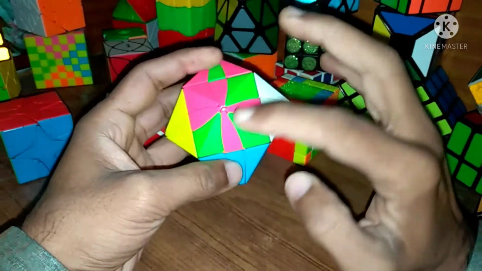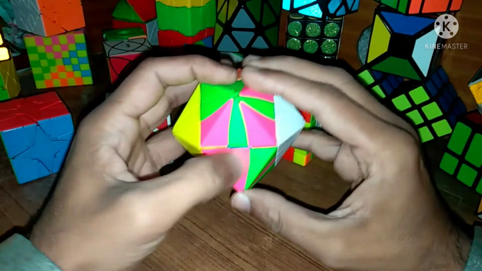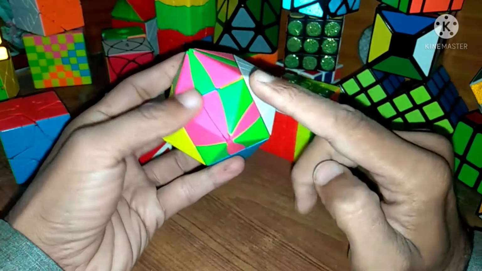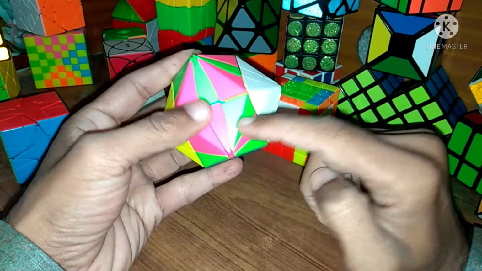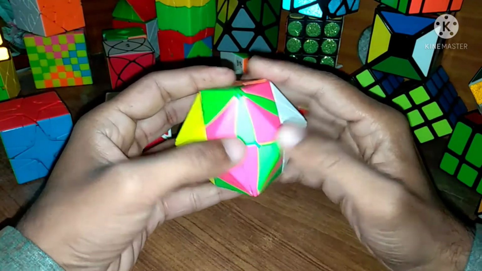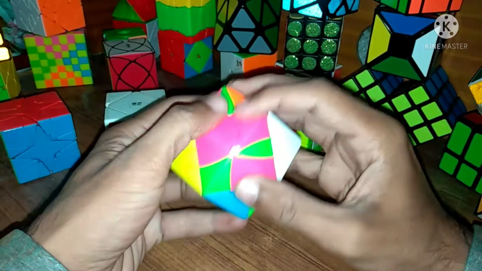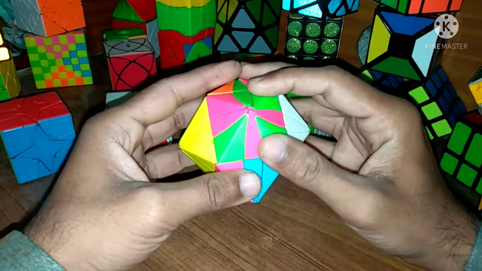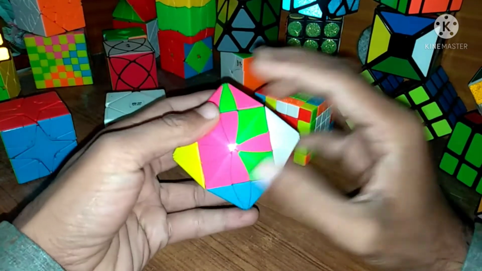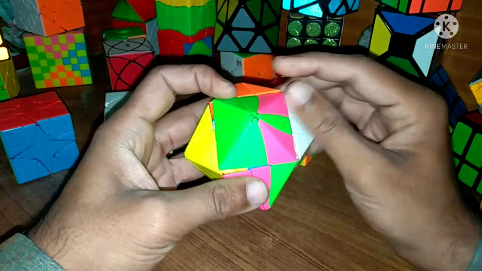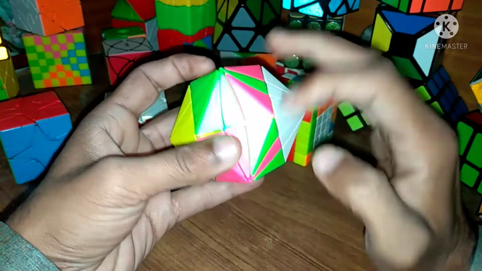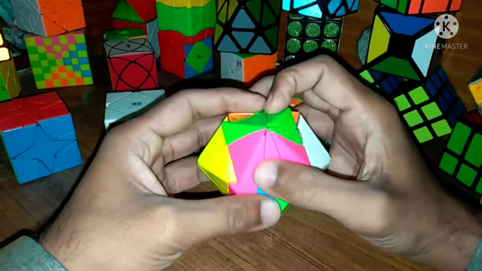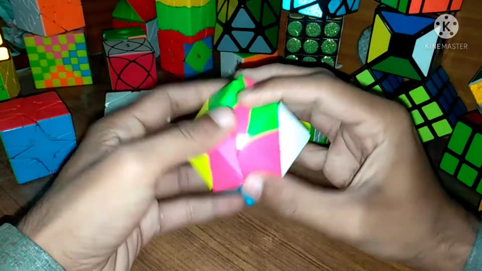This is done. Now we are left with the last two corners. So we will just apply the same technique. This pink we will fix in this position, and this green we will fix in this side. We will replace these two. So apply the same algorithm and replace these two pieces. In this position we need pink, so we can replace this pink with this green. So again apply the same algorithm and replace them with each other.